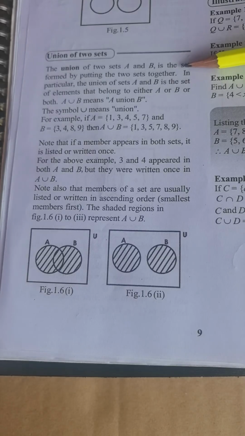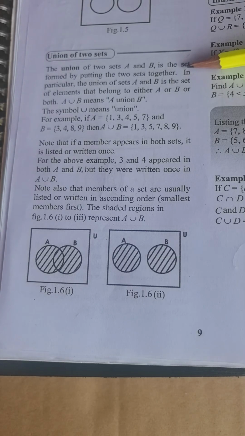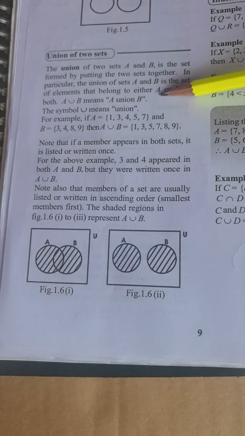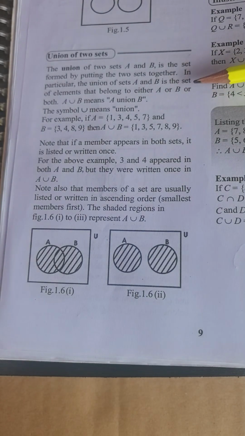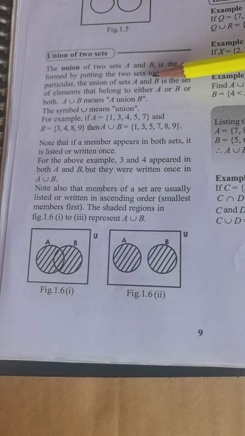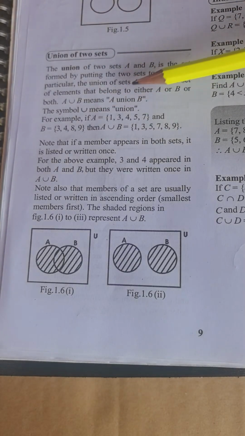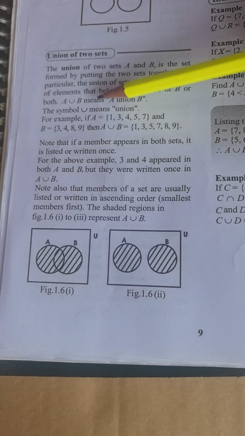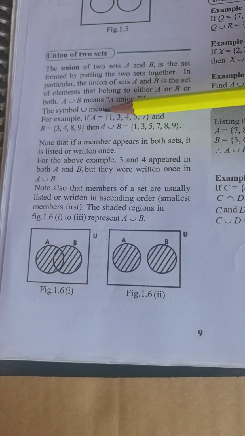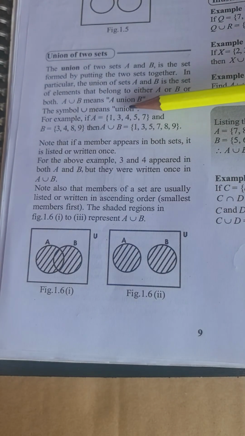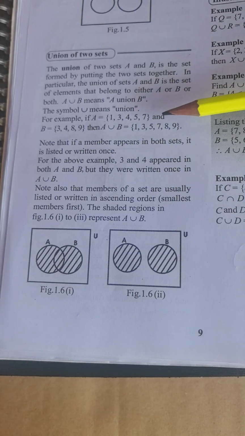In particular, the union of sets A and B is a set of elements that belong to either A or B or both. Now, this is the symbol or representation: A with a symbol looking like a U, B means A union B. The symbol U means union. Example, if A has elements 1, 3, 4, 5, 7, and B has 3, 4, 8, 9, then A union B is 1, 3, 4, 5, 7, 8, 9. We are just adding them.